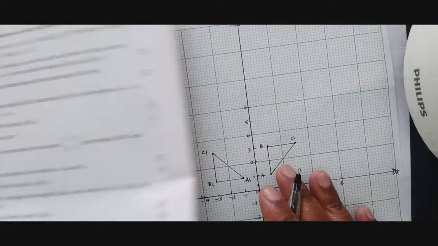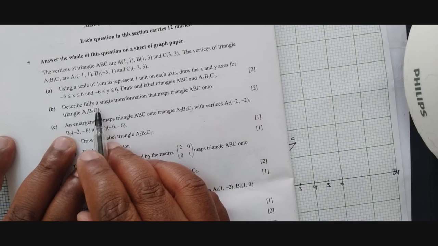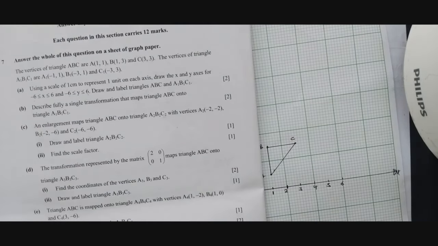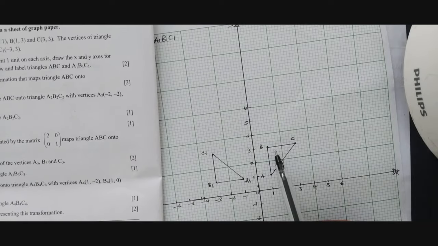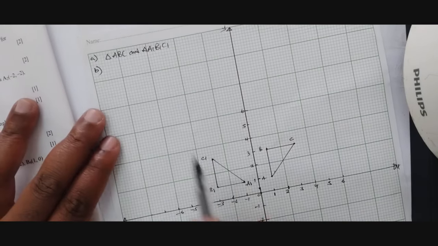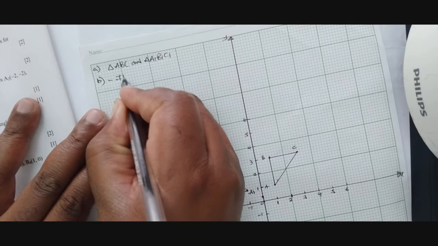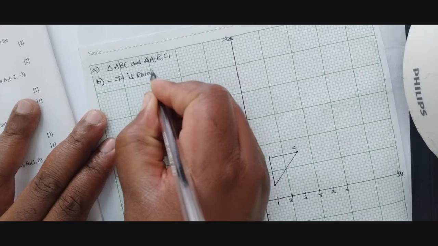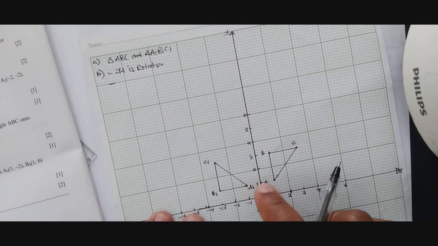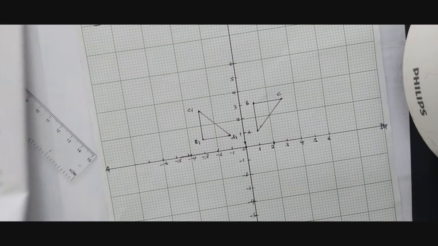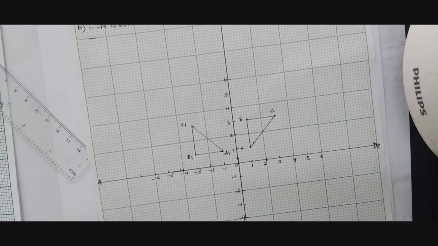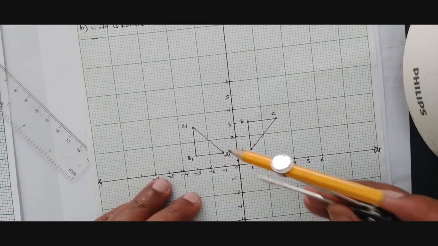B. What is B? We are saying describe fully a single transformation that maps triangle ABC onto triangle A1, B1 and C1. What kind of transformation maps this triangle onto this one? You can see that this is a rotation, all right? This has rotated. So we are going to say it is a rotation. But now, stating rotation only is not good enough. You must give the center of rotation, angle and direction. So now, how do we get the center? We get the center by bisecting corresponding points or lines.